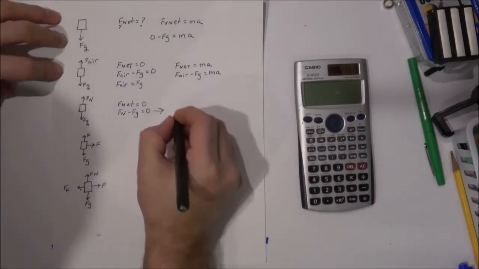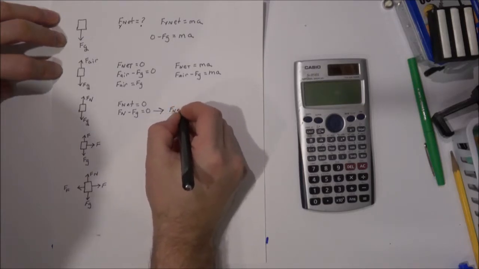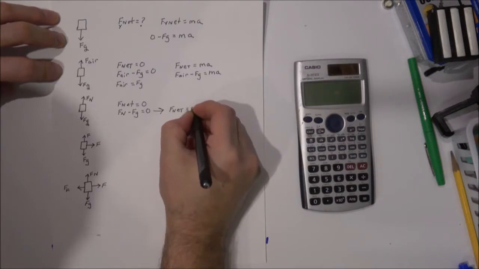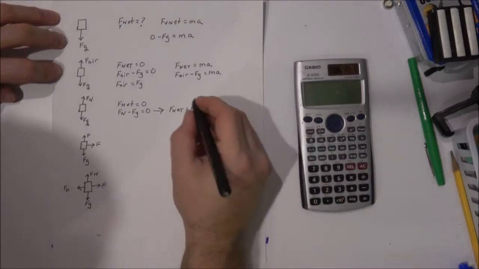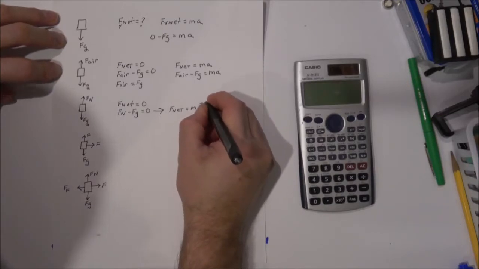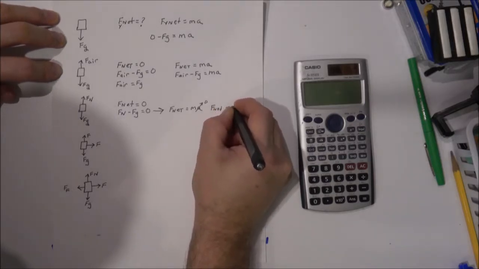Another way of looking at this, we can always say Fnet equals mass times acceleration. Well, if it's at rest or constant velocity, acceleration goes to 0, which again brings us right back to Fnet equals 0.